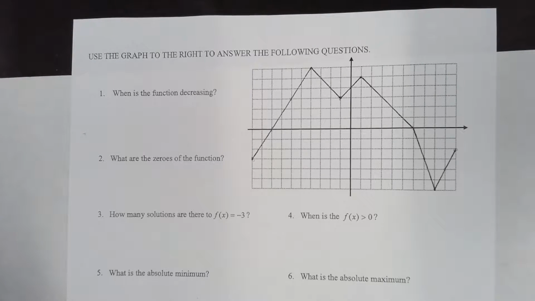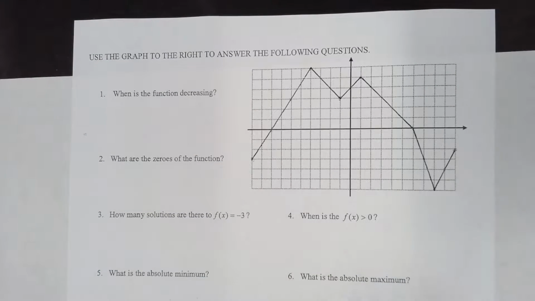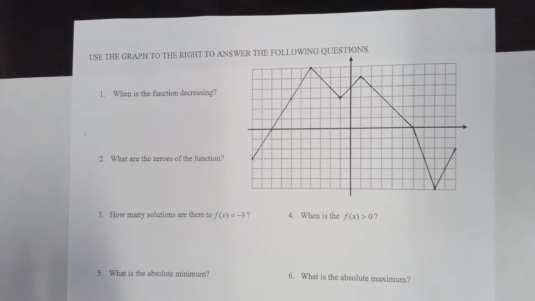All right, so this is page 2 in your review packet. We're just going to go through, and again, this is what your quiz is going to look like. You're going to have one graph given to you, and then I'm going to ask you a bunch of questions on it. So let's just see what we can do.